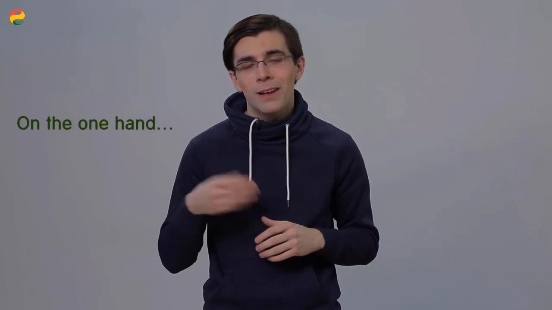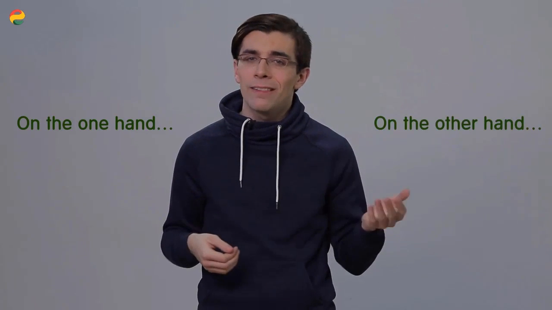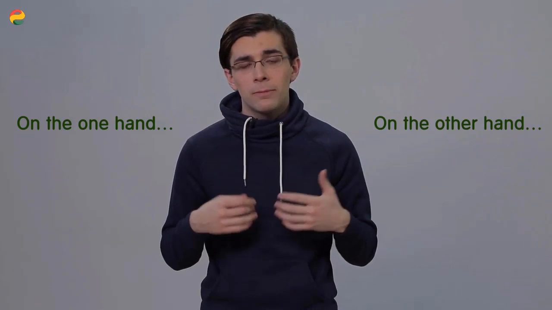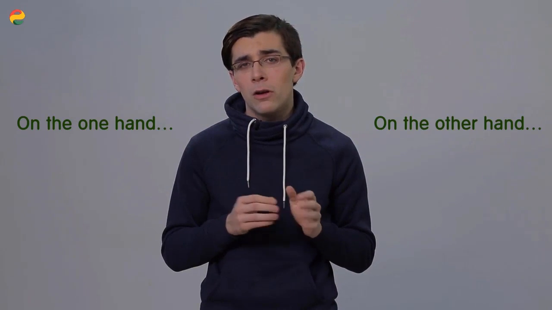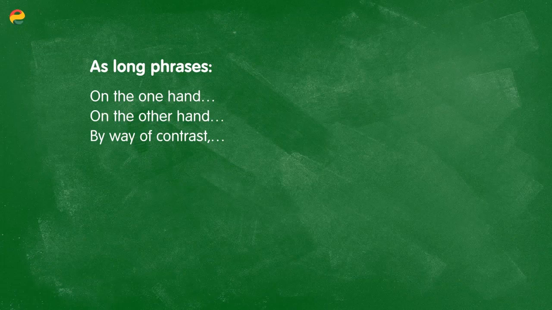Now, moving on to longer phrases, there are a few of these that you may have already been introduced to before. For example, on one hand and on the other hand. Now, another example that's quite longer than normal is by way of contrast. This is another way of saying in contrast. It's another way of showing that things are different.